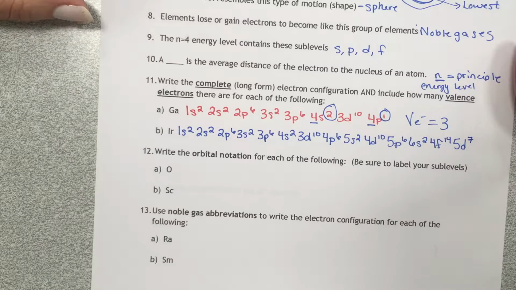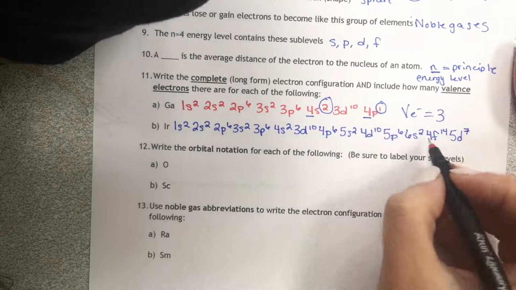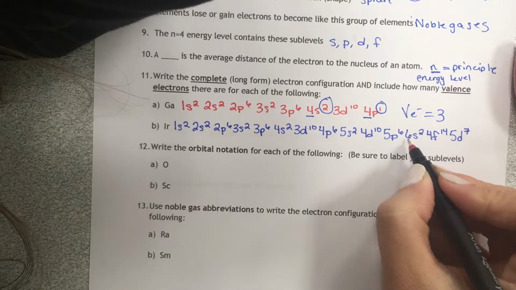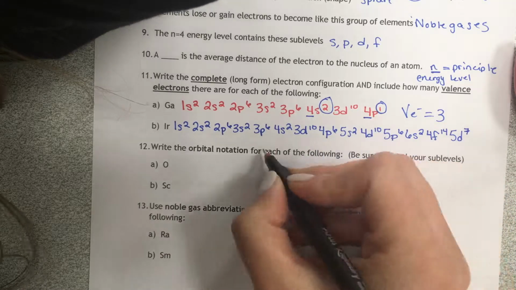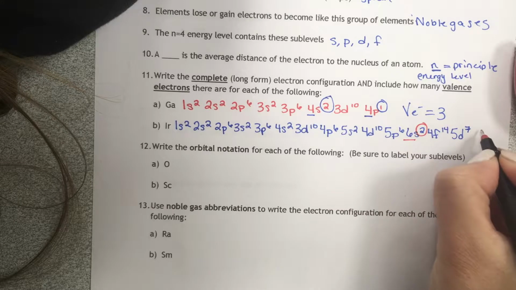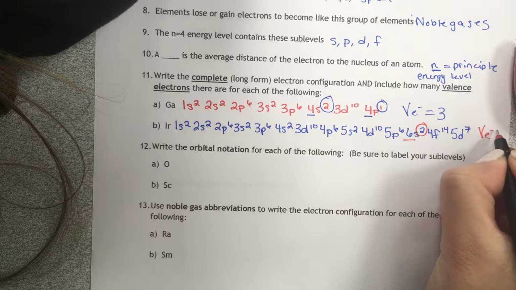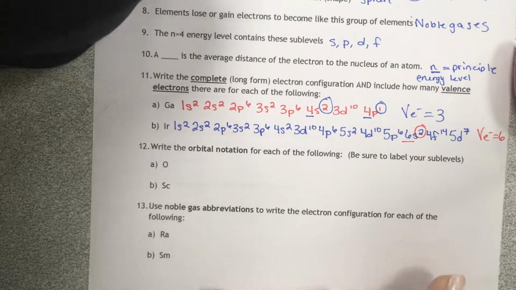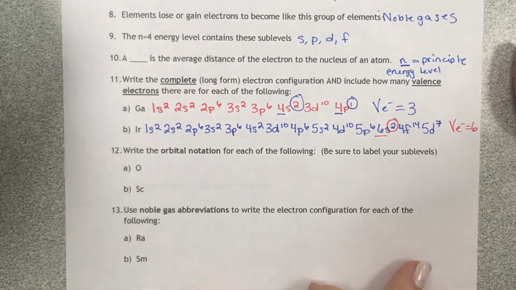Now we need to find the highest energy level. 5, 4, 6, that's the highest one. So 6 is the highest energy level. There's 2 electrons, so we have valence electrons equals 6. Can y'all see? Valence electrons equals 6.